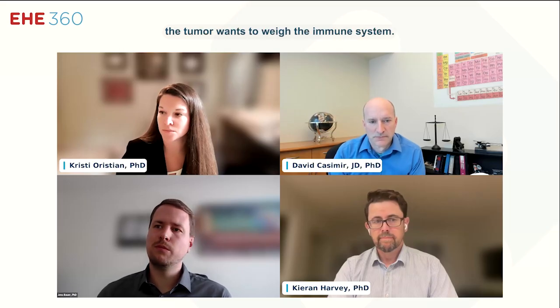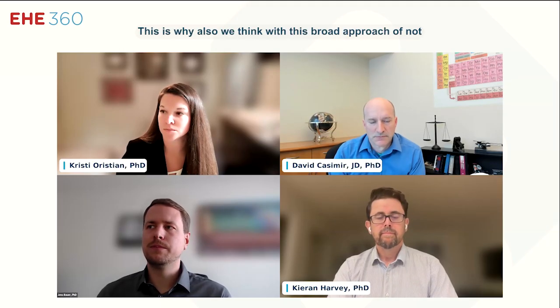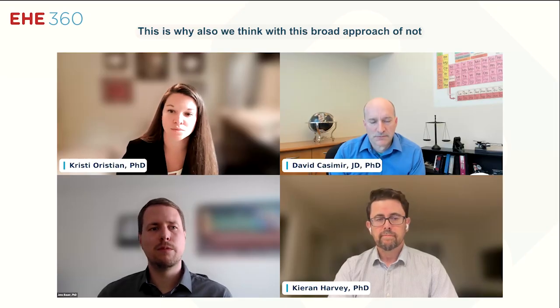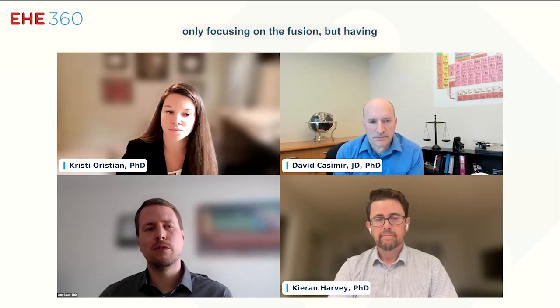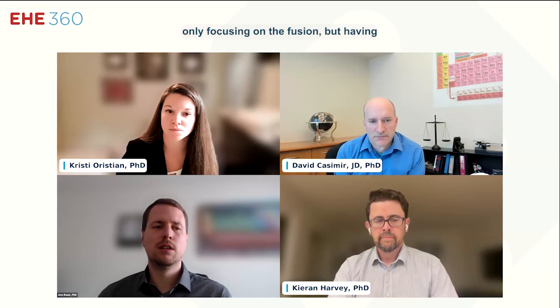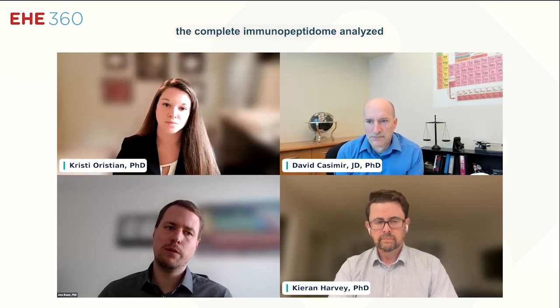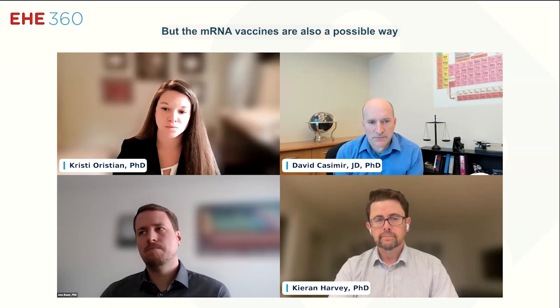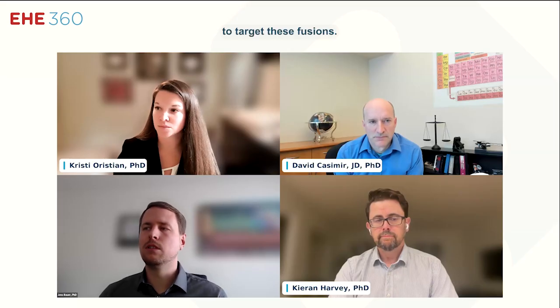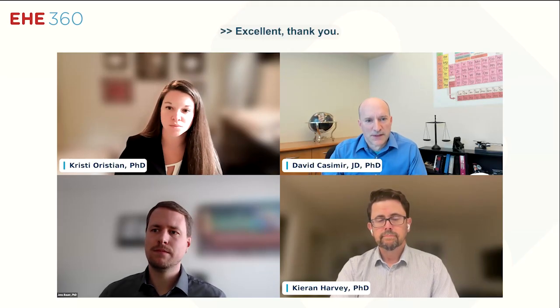This sometimes happens because, of course, the tumor wants to evade the immune system. This is why we think that this broad approach, not only focusing on the fusion but having the complete immunopeptidome analyzed and looking for different options, might be the best way to go. But yeah, mRNA vaccines are also a possible way to target these fusions. Excellent, thank you.